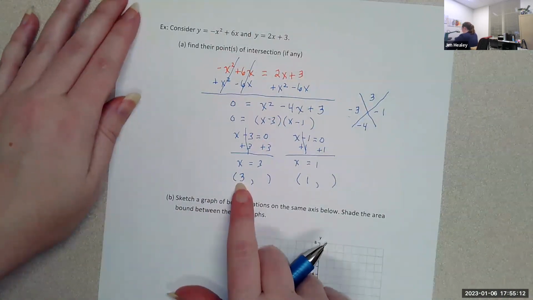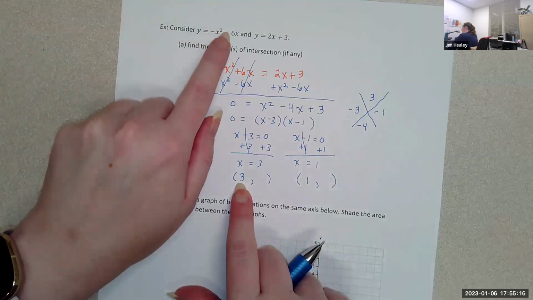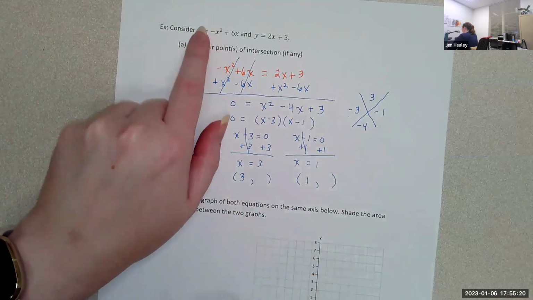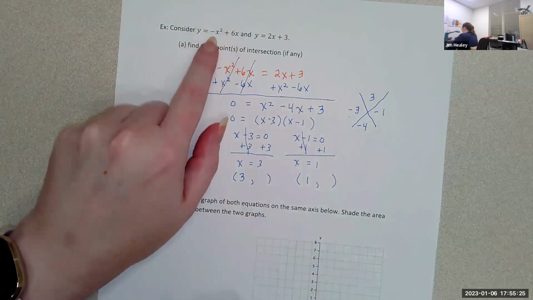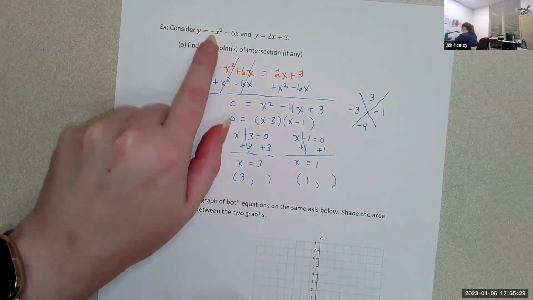If I plug a 3 in right here, you have 3 squared, which is 9, but we have to pop a negative sign on it. So this becomes negative 9. And then plus 6 times 3 is 18. So we have negative 9 plus 18, which is just 9. So I got y is equal to 9 on this side.